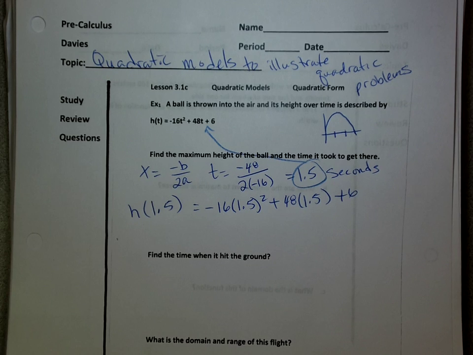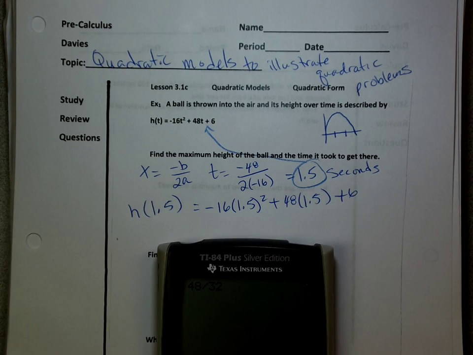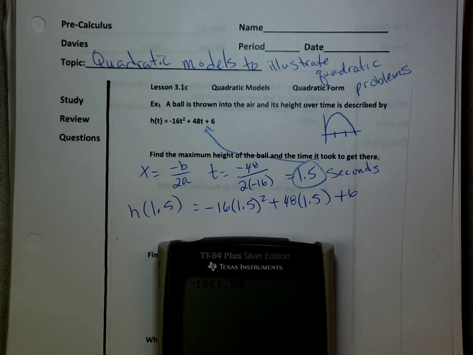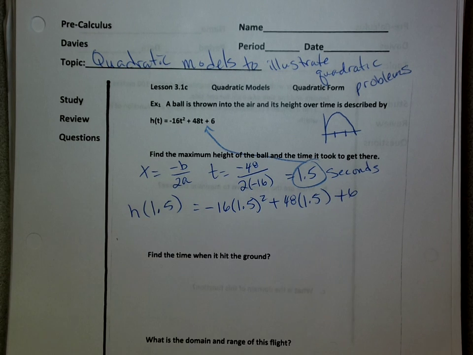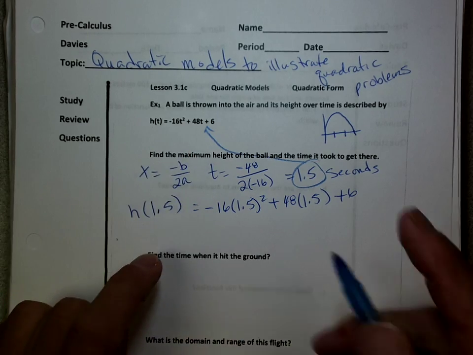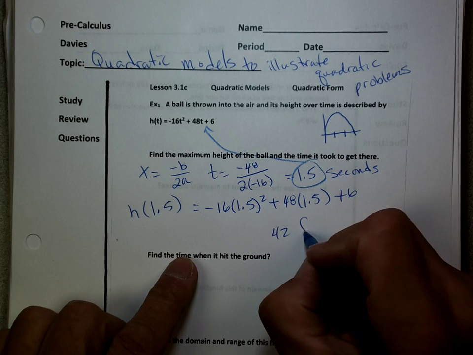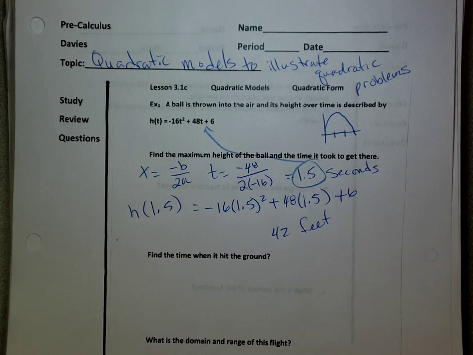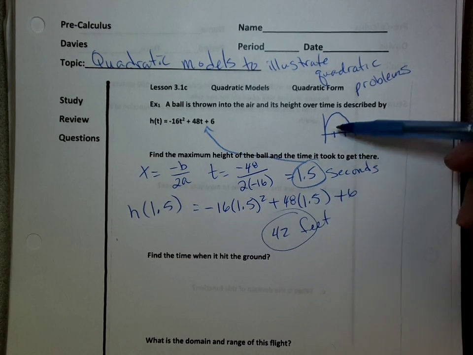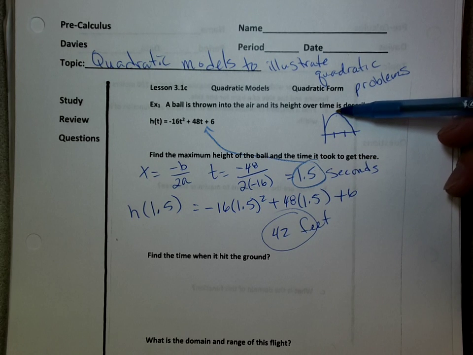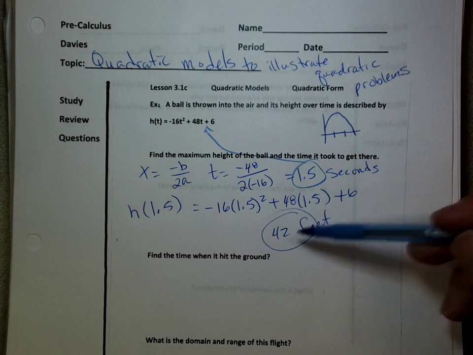I'm going to use my calculator to get the answer. Negative 16 times 1.5 squared plus 48 times 1.5 plus 6, and I get 42. This is going to be in feet. It has to be feet because of the 16. I didn't say feet, but it is feet. So it's 42 feet. It took 1.5 seconds for it to be at its maximum height of 42 feet.